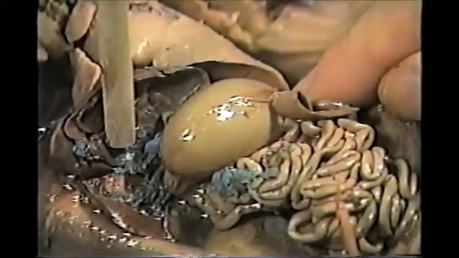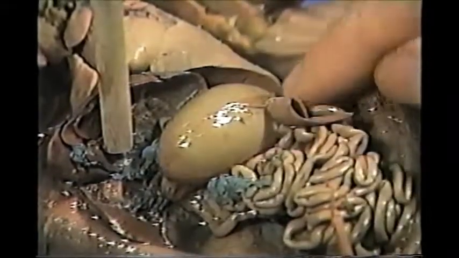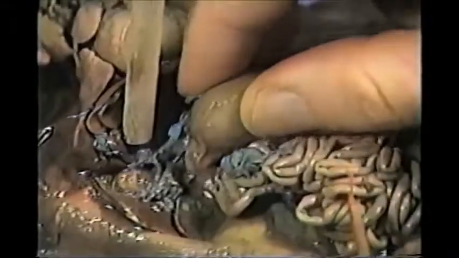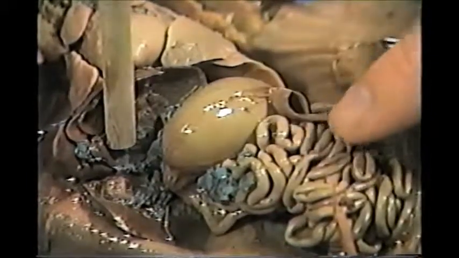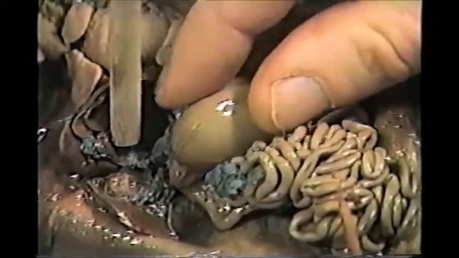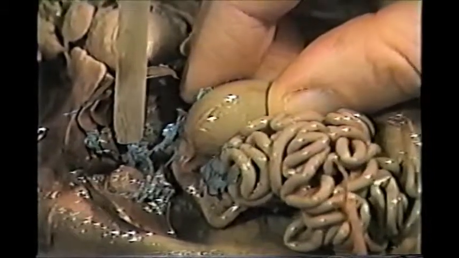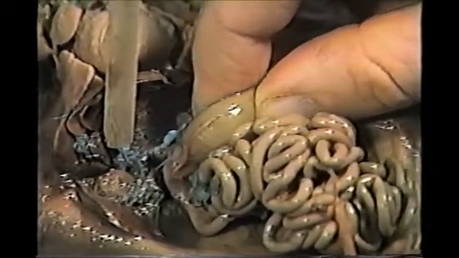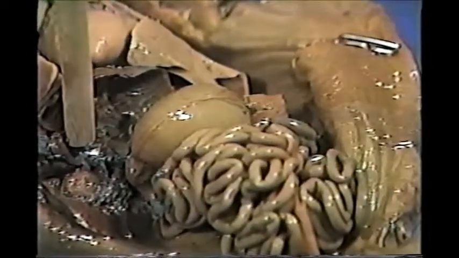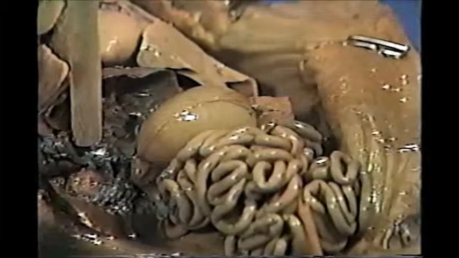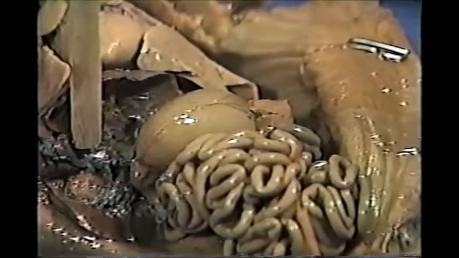There are sphincters or muscles at either end, at least at the top end and at the bottom end. Now you can see what happens when I try to press on the stomach. Watch the small intestine. The air is going to go right into the small intestine. See that? That's kind of neat, something to do on rainy days. And that pretty much concludes the demo dissection of the fetal pig.